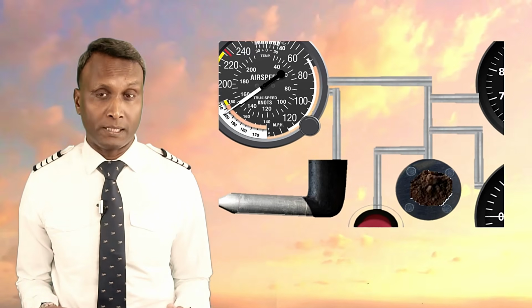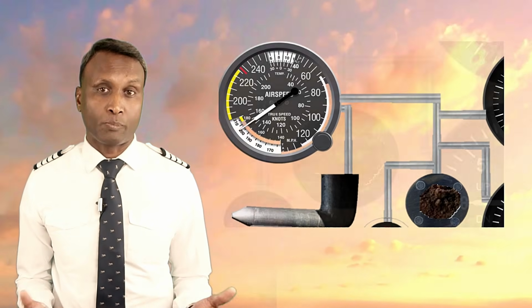the airspeed indicator will display a lower airspeed than actual because it's using static pressure that corresponds to a lower altitude. If the aircraft descends after the blockage, the airspeed indicator will show a higher airspeed than actual because the static pressure it's using corresponds to a higher altitude than the aircraft's current altitude. So, with a blocked static port, the airspeed indicator shows a false airspeed based on incorrect static pressure.